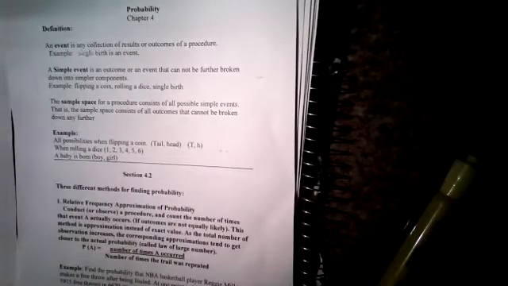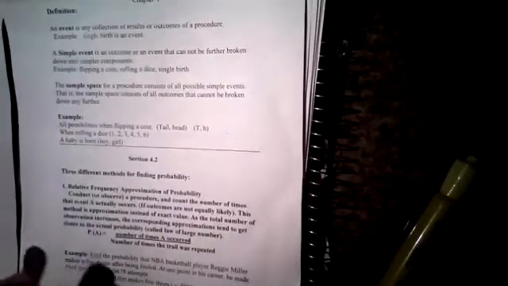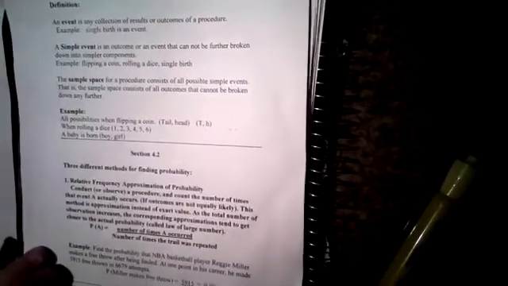1/2. And then here are 3 types of methods for finding probability. You have relative frequency, and I put examples here.